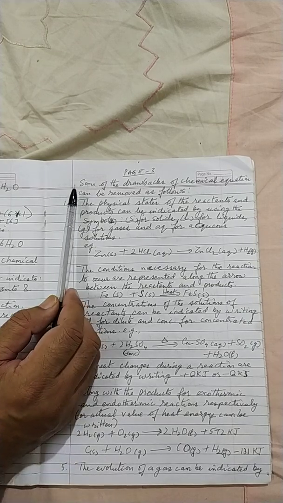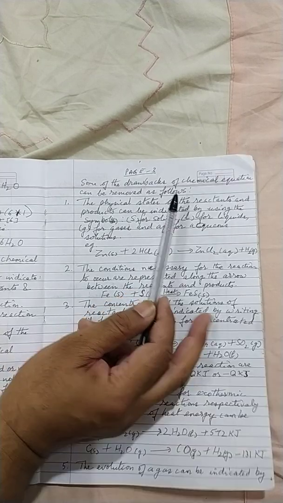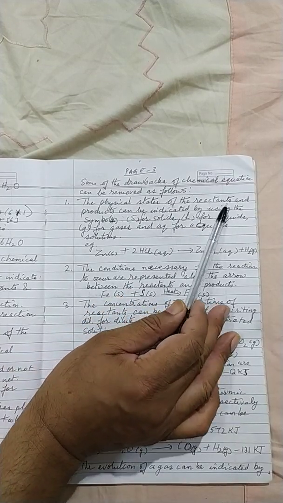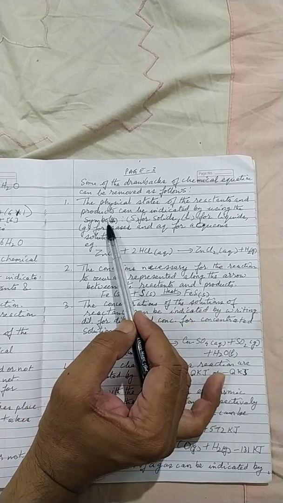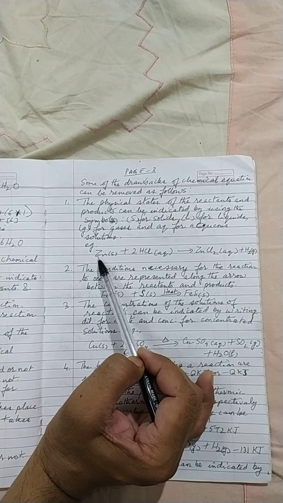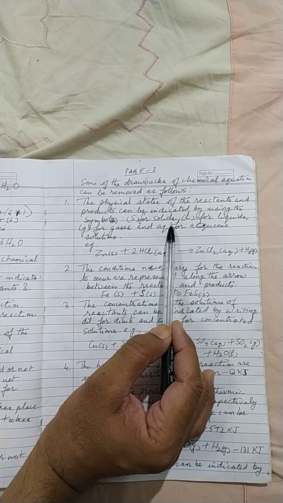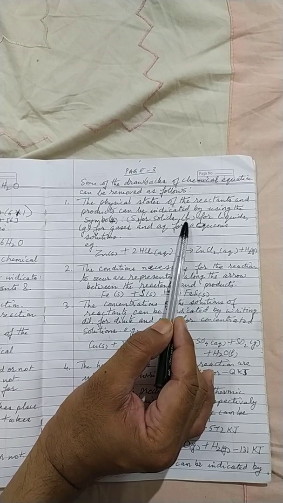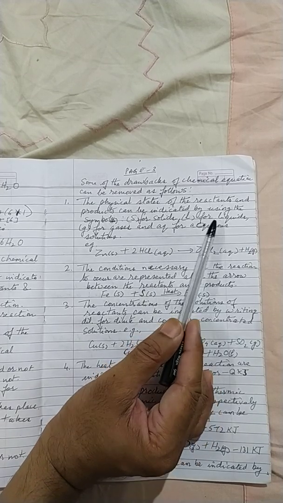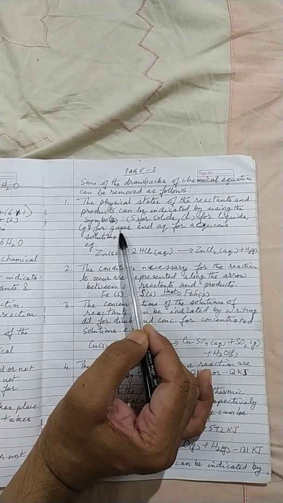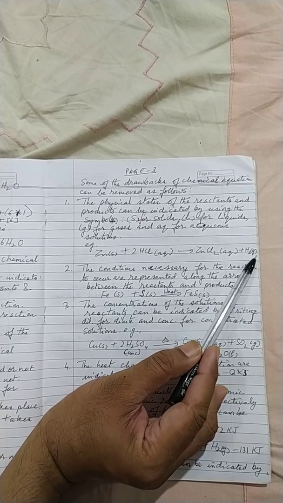Let us revise once again. Some of the drawbacks of a chemical equation can be removed as follows. The physical states of the reactants and products can be indicated by using the symbol S. As we can see here, zinc is shown with the symbol S. S is for solids, and L is the symbol for liquids. G is for gases.